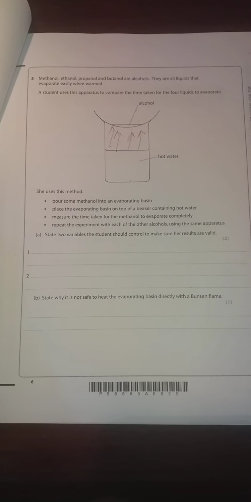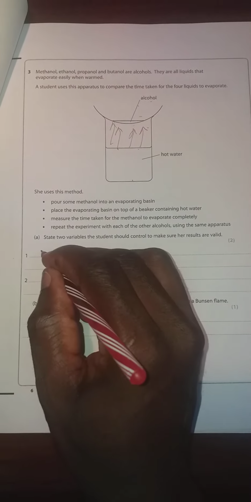Number one, we have alcohol here. Number two, we have got water here. These are the two things that we are using. If any variables are being changed, then the variable should either be affecting alcohol or affecting water. Number one, we should make sure that the volume of alcohol is the same.